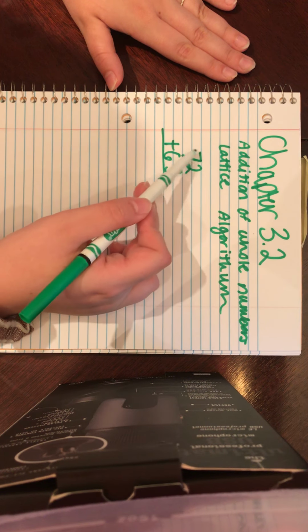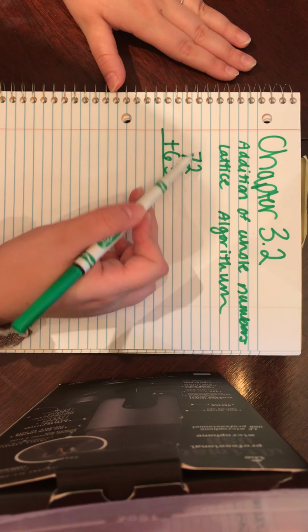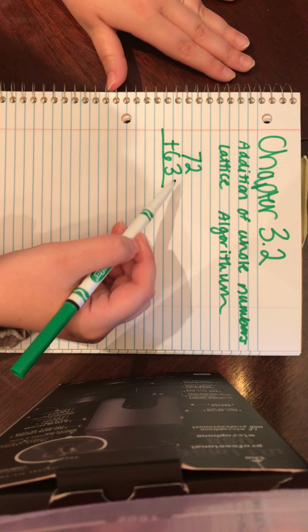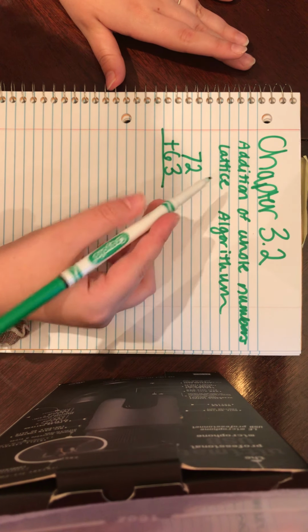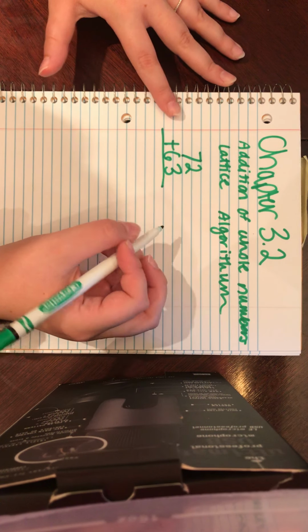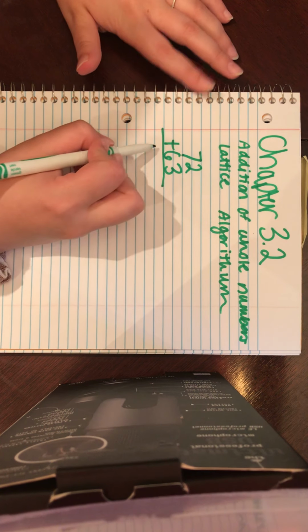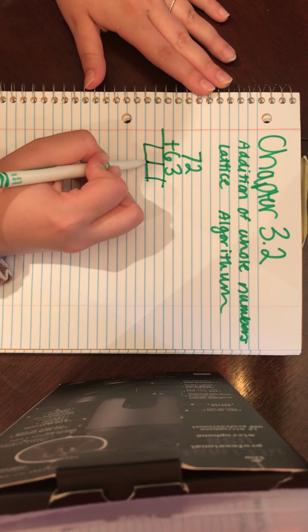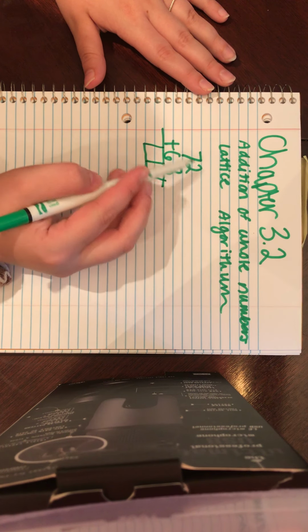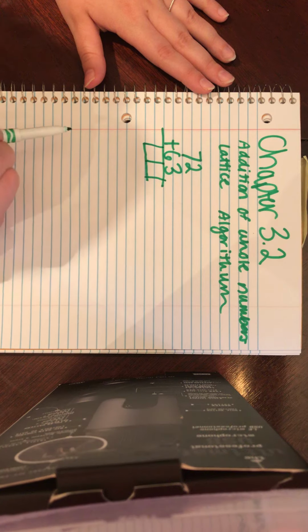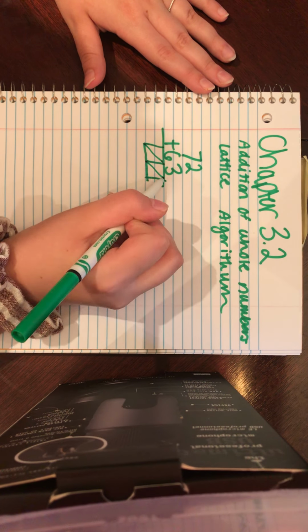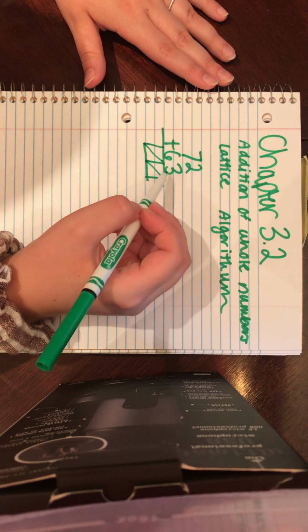Now these numbers both have two digits in them. We have a 7 in the tens place and a 2 in the ones place for 72. And we have a 6 in the tens place and a 3 in the ones place for 63. So how the lattice algorithm goes is for each digit that you have, you want to make a box. So just like this, I have two digits in both of my numbers, so I want to have two boxes at the bottom. And then I'm going to split each of those boxes in half to represent the addition that's going on.